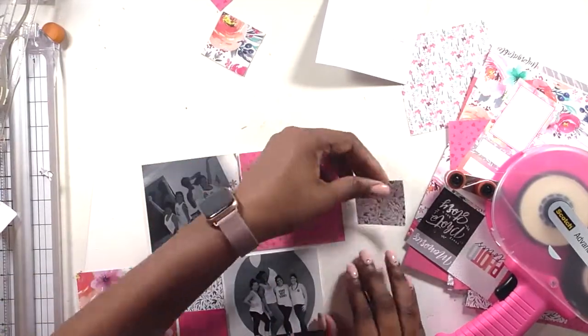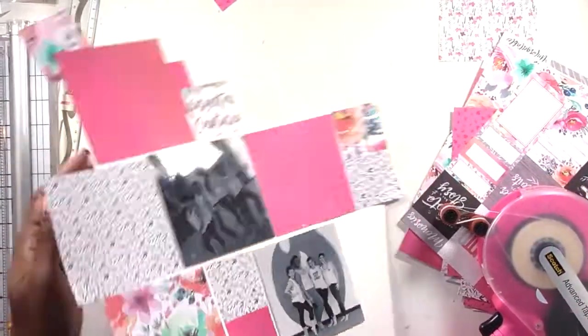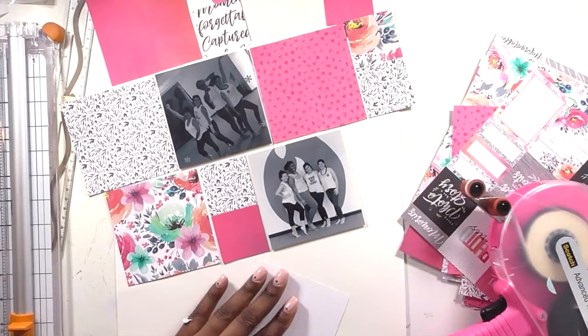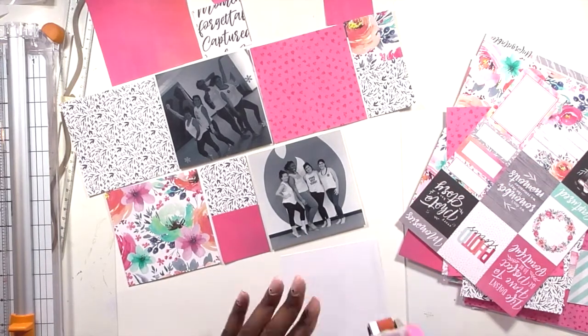When it's all put together, I think you'll see what I mean. I think it just looks so much more visually interesting and appealing this way than if I hadn't layered it. So I went ahead and stuck down all my papers.